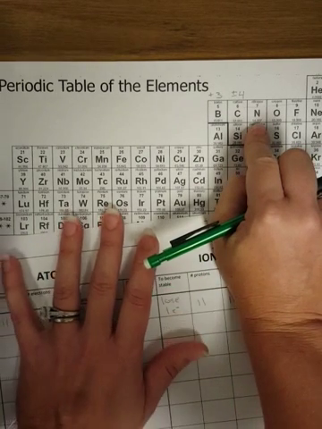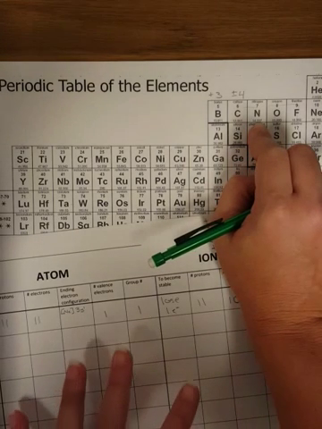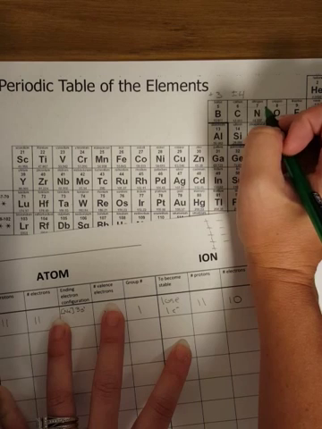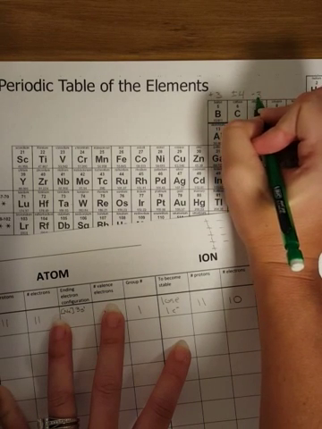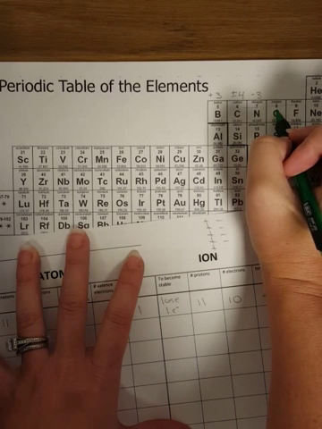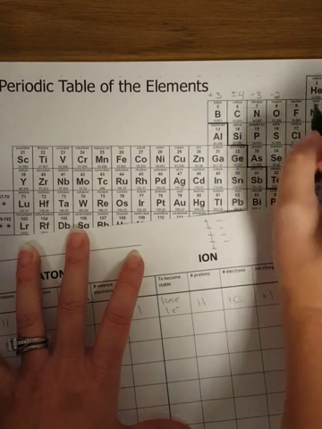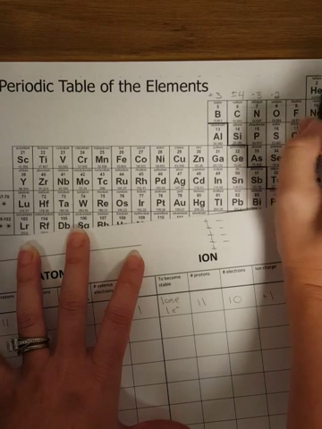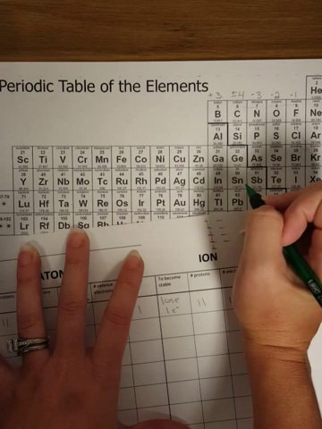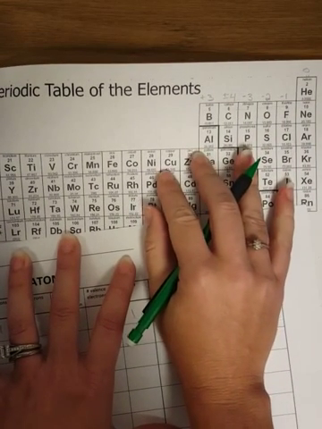Nitrogen is where we switch. So now we have 5 valence electrons. So it's easier to gain 3 more than it is to give away 5. So if we gain 3 electrons, we're gaining negatives. So these have a -3 charge. Oxygen has 6 valence electrons, so it's easier to gain 2. It's -2. And fluorine has 7 valence electrons. It's easier to gain 1. So that becomes -1. And the noble gases, they already have 8 valence electrons, so their charge is 0.